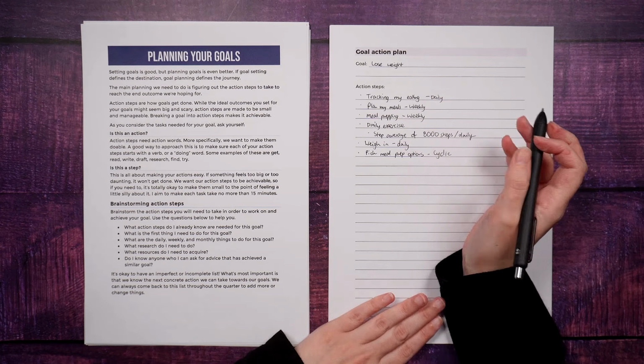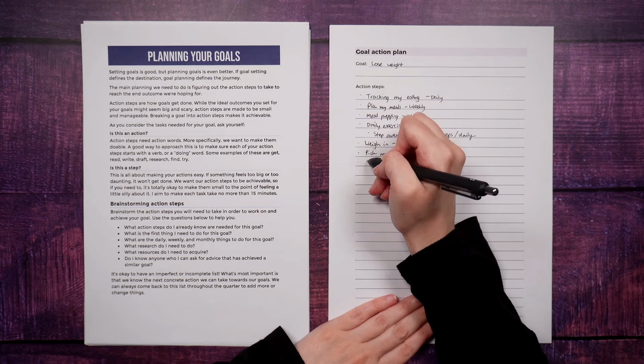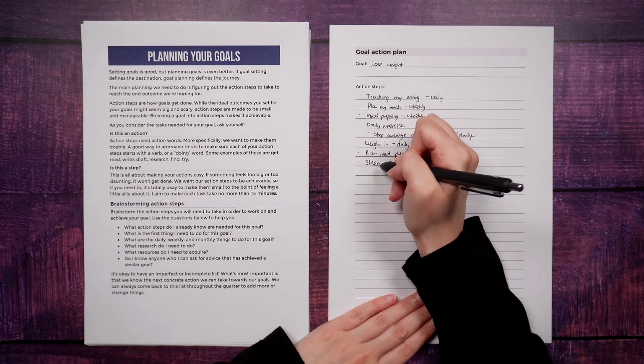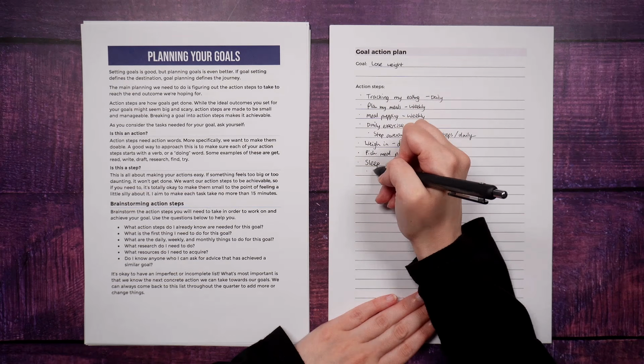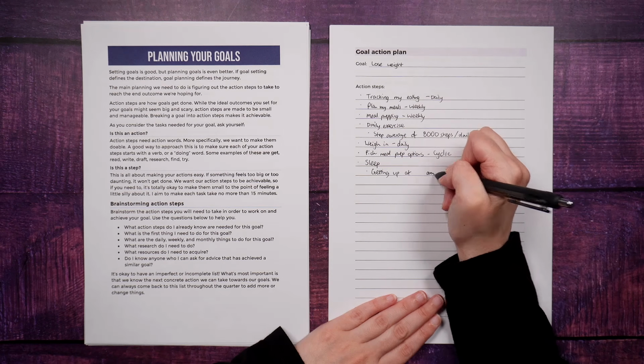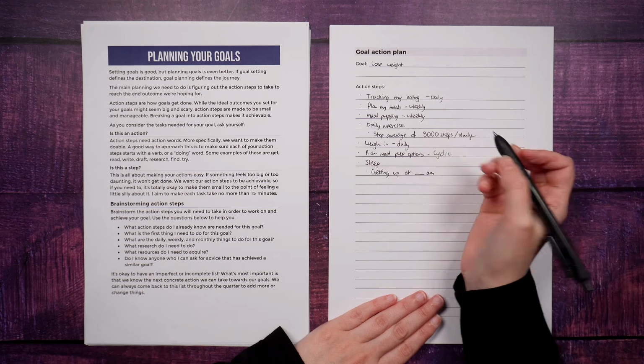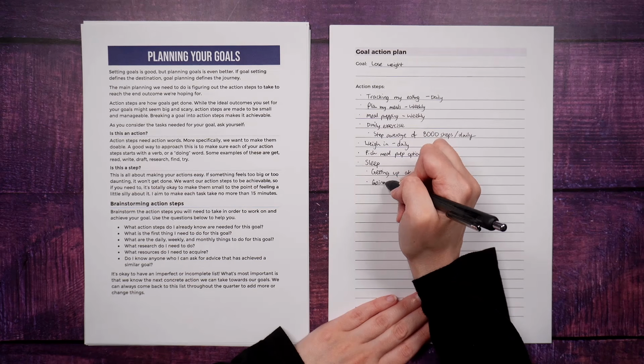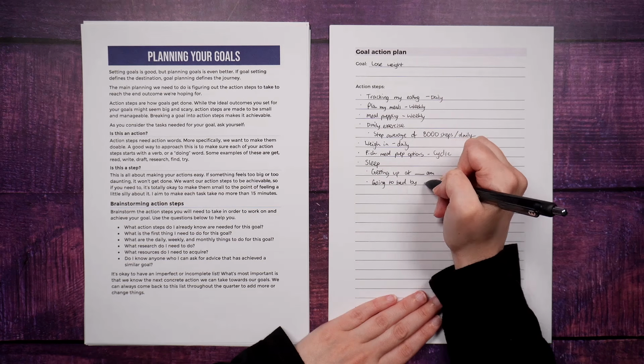Related actions that are going to help with this are also getting better sleep. So I'm just going to write sleep down. That one's going to have a couple of steps underneath it. So like getting up at the same time each day. I don't know what time that's going to be, but it'll be sometime in the morning. So I'll write blank AM, and going to bed at the same time. So going to bed by blank PM.